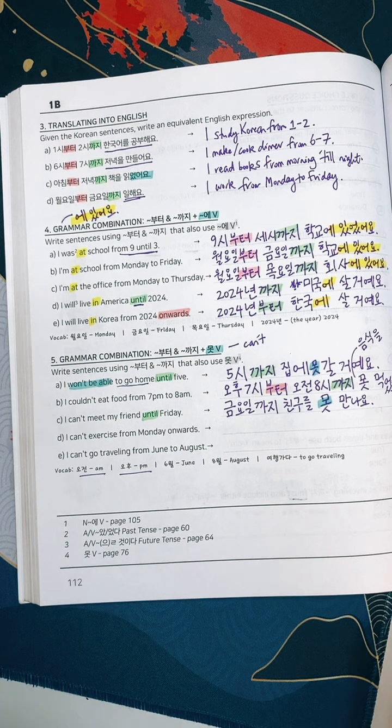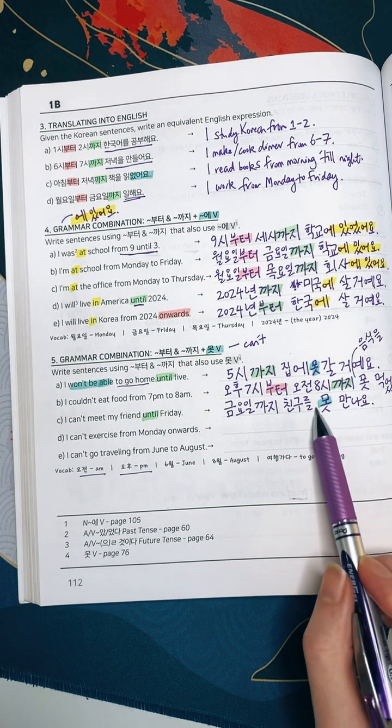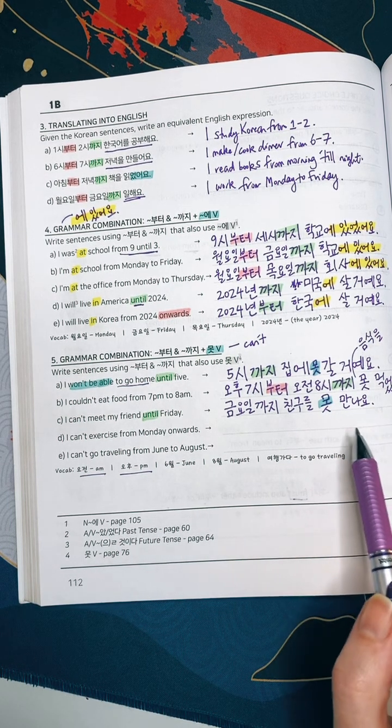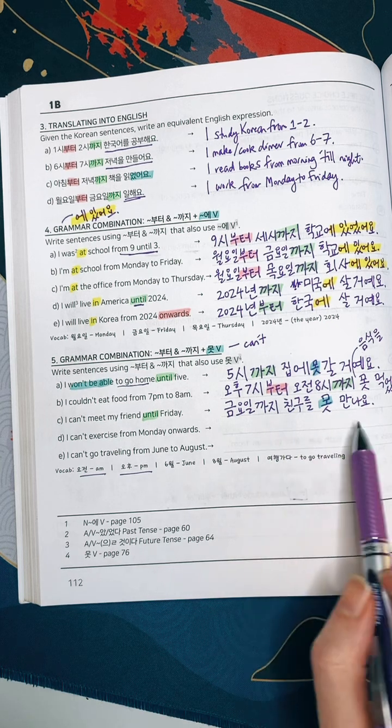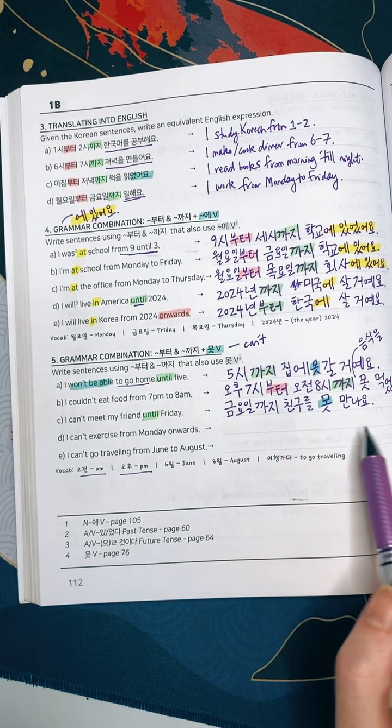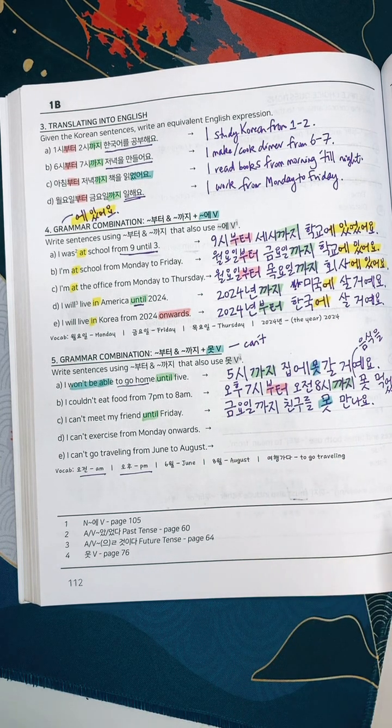Can we use 수 없어요 for the sentence? Yes. Now, you can use 수 없어요 instead of 못. They are very similar in meaning. To do that, you would just say 금요일까지 친구를 만날 수 없어요. Yeah, totally fine. Means the same thing.